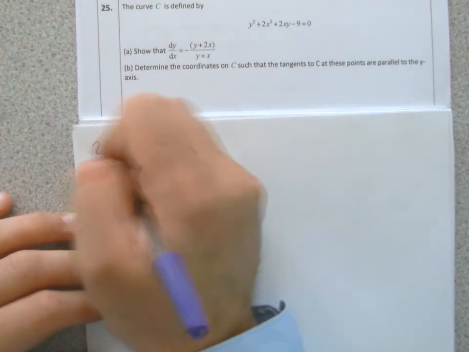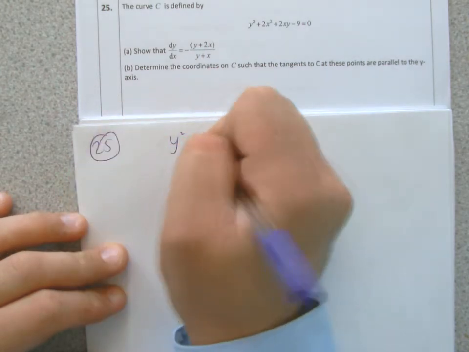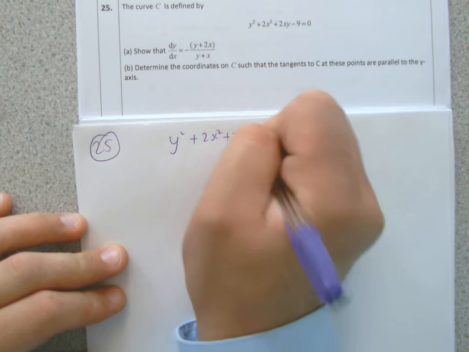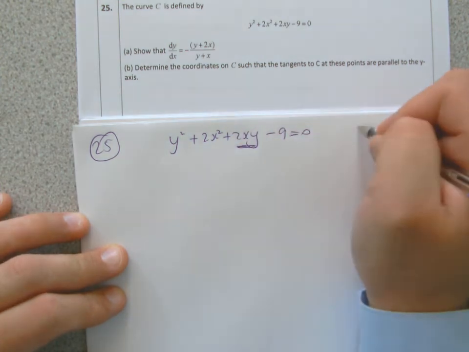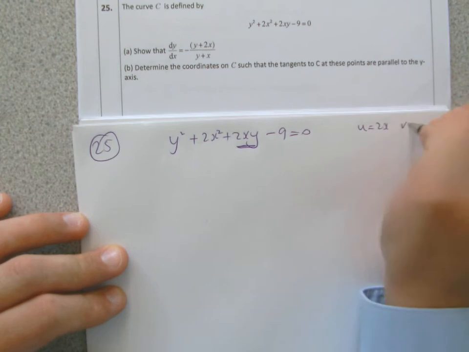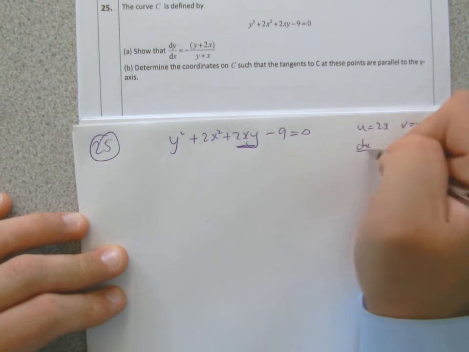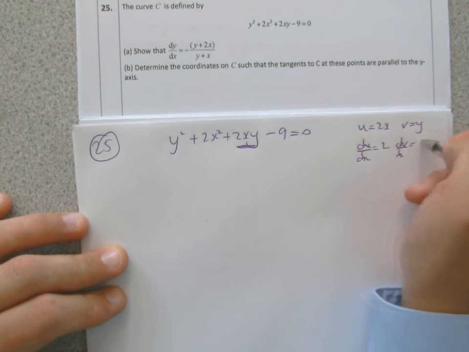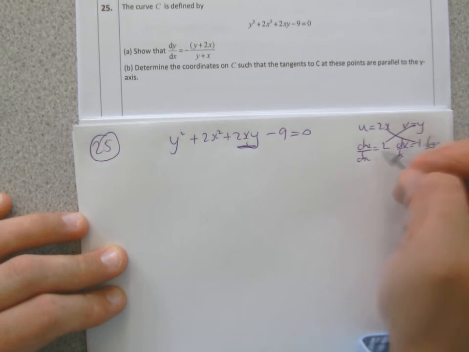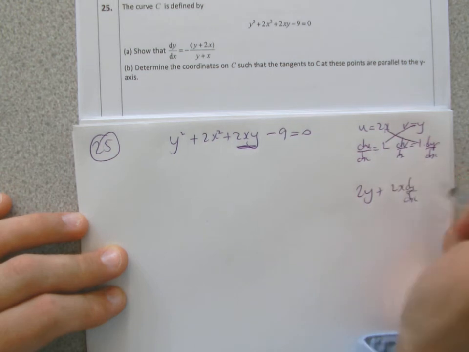Okay, so you've got implicit differentiation again, and notice their product. Okay, you get them. So u is 2x, v is y. So du/dx is 2, dv/dx will be, well, y becomes 1 times dy/dx. Product rule then, crisscross, so v du/dx, 2y, plus then u dv/dx, 2x dy/dx.